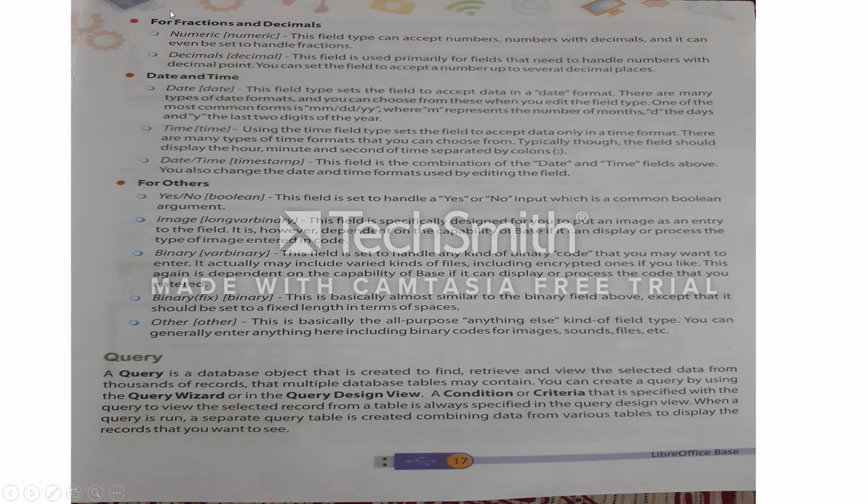Next we will be coming to the data types, children, which accept fractions and decimals. In this, first we have the numeric data type, and this can accept numbers and also numbers with decimals. It can even handle fractions. Even fractions are allowed in this numeric data type. Next we have the decimal data type. As the name suggests, it is primarily meant for holding numbers with decimal places. It can hold numbers up to several decimal places. So these are used mainly for fraction and decimal data.